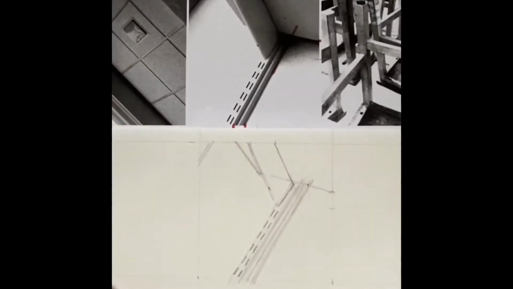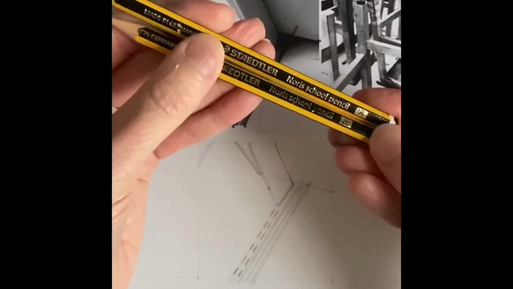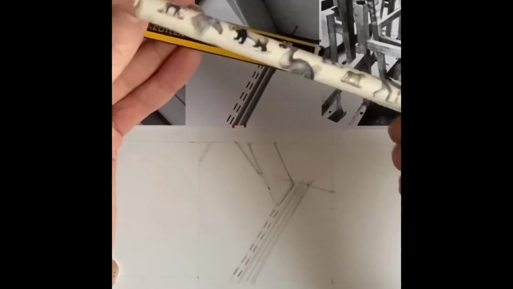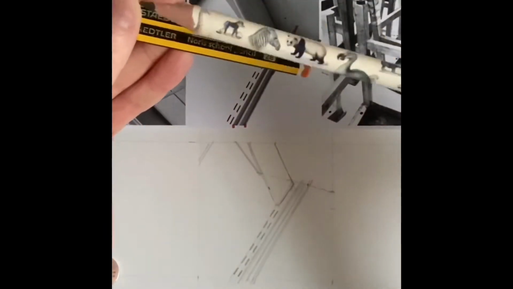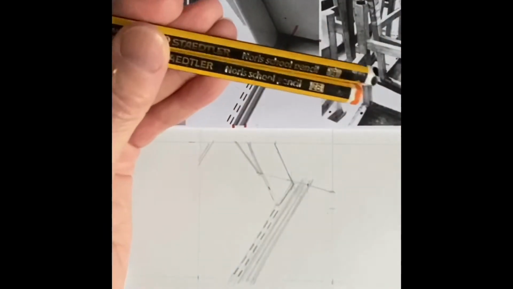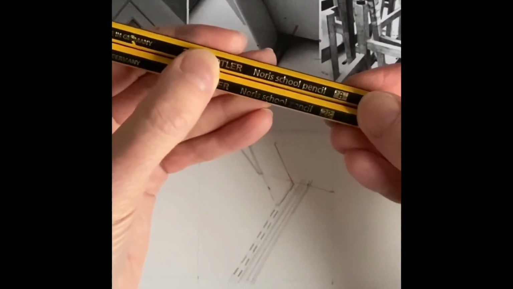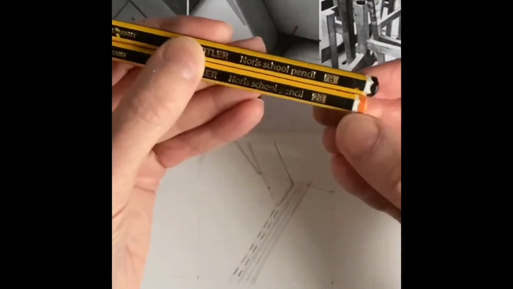So I've finished constructing the drawing, and now I've got a couple of different pencils, slightly softer pencils. The pencil I was using before was from a museum shop, Manchester Museum. You can see that and little animals on it. That will be a HB pencil, remember. So I've now got a B and a 2B. I would quite happily do this with a B, but we'll show you with the 2B.